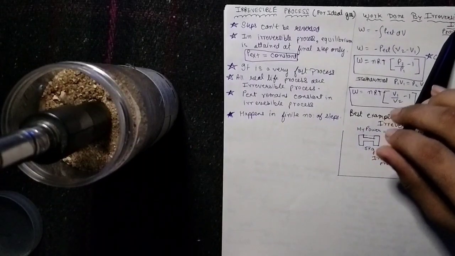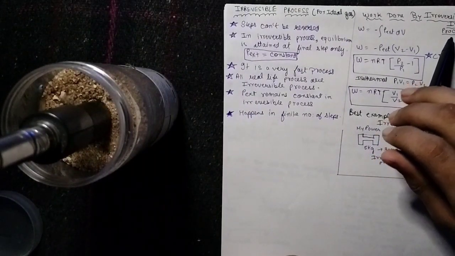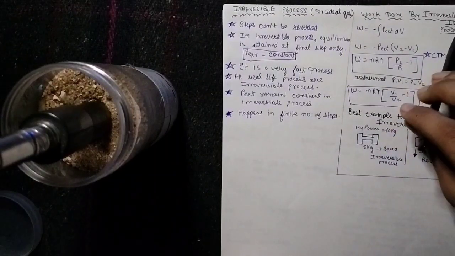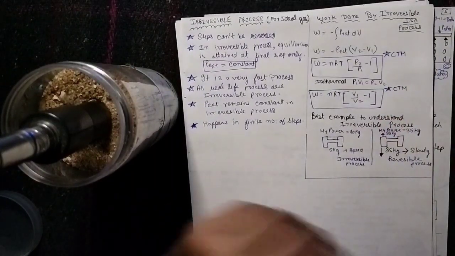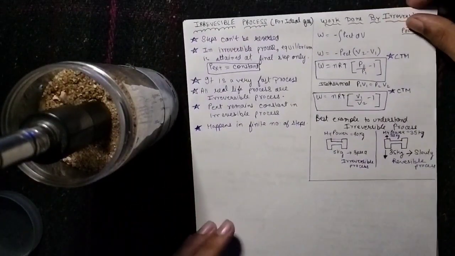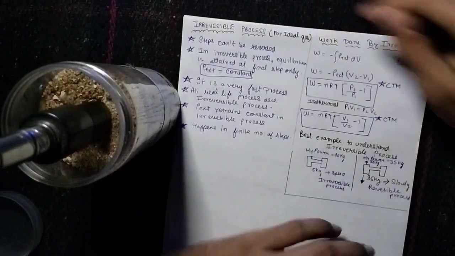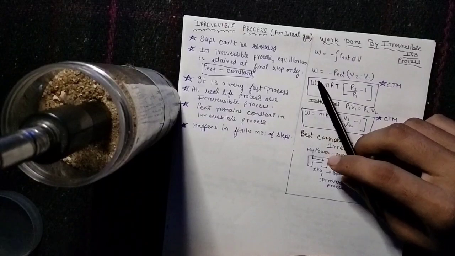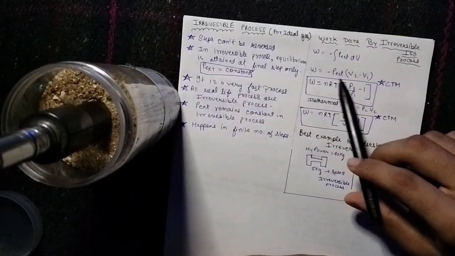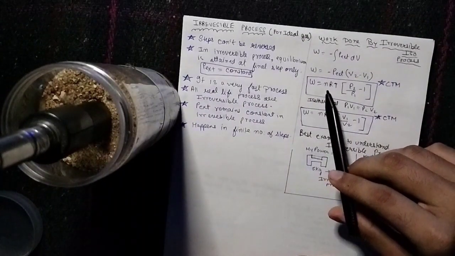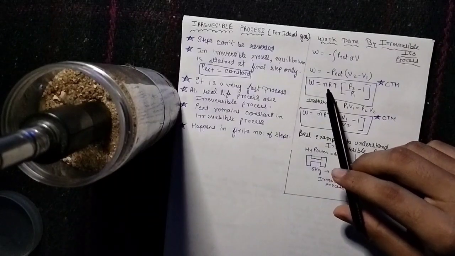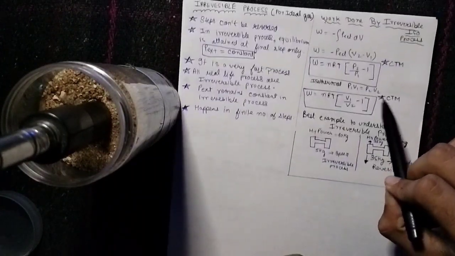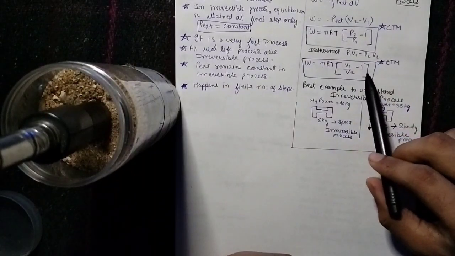Work done by an irreversible process in an isothermal process: W is equal to minus integral of P external dV. W is equal to minus P external times (V2 minus V1). W is equal to nRT (P2 by P1 minus 1), where P1 is equal to P2. W is equal to nRT (V1 by V2 minus 1).